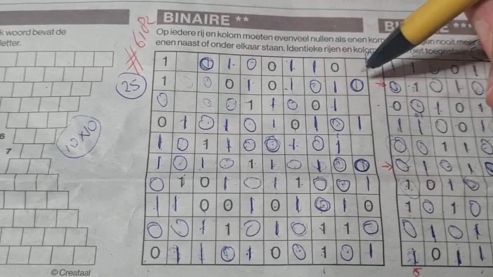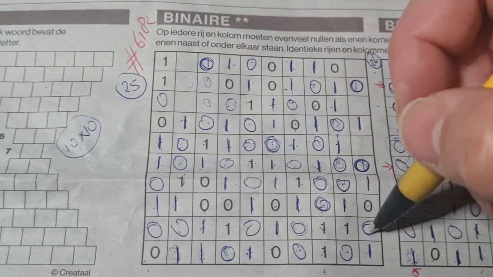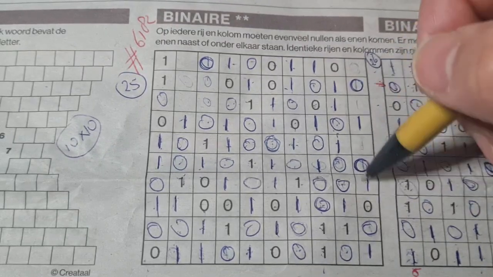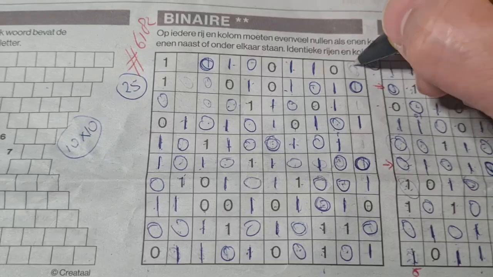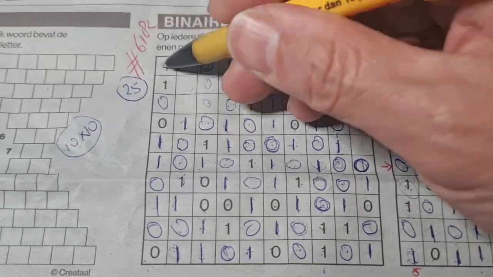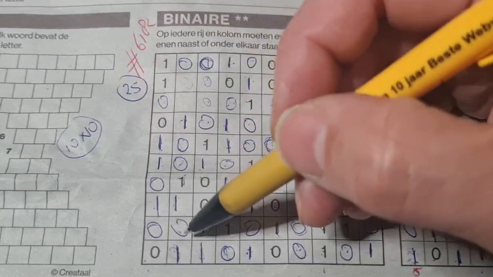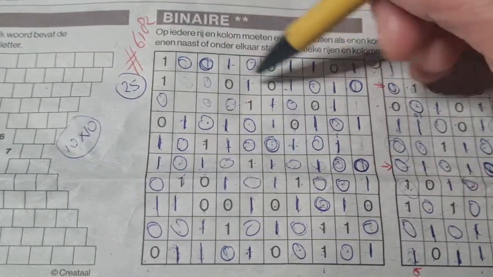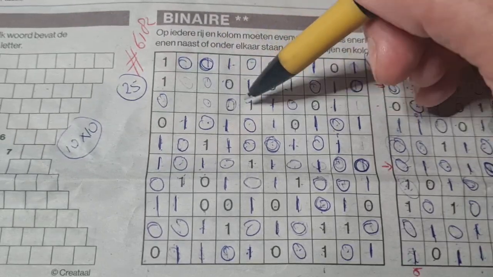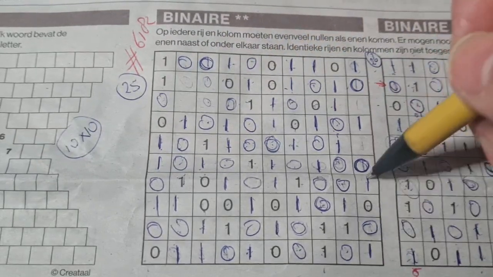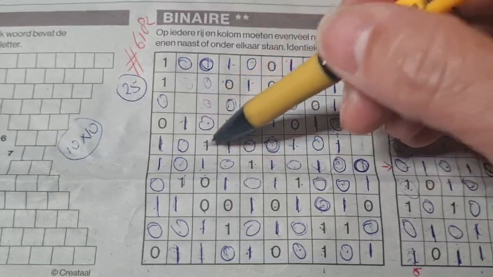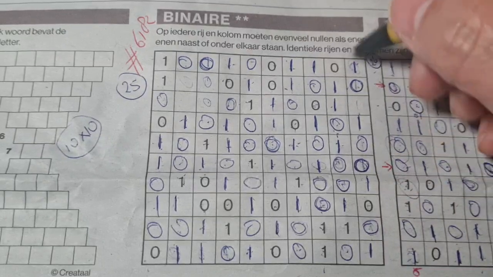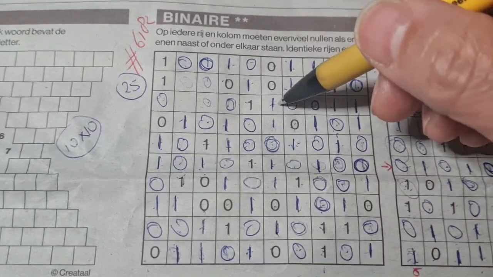Alright. 1, 2, 3, 4. 4 O's. If I place number 5 there, then we have 3 1s in a row in this column. Not allowed, one of the rules, so this can be no. This should be a 1. 1, 2, 3, 4, 5 1s. So the rest are O's. 1, 2, 3, 4, 5 1s. So the rest are O's. 1, 2, 3, 4, 5 O's. So the rest are 1s.